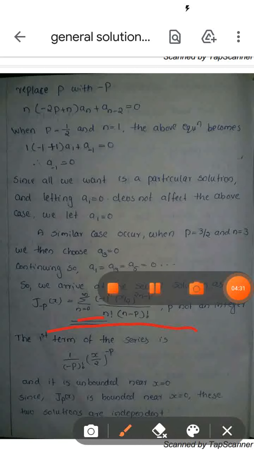This is unbounded, because minus p factorial cannot be defined. So it is unbounded near x equal to 0. Since Jp of x is bounded near x equal to 0, J minus p of x is unbounded near x equal to 0. These two solutions are independent.